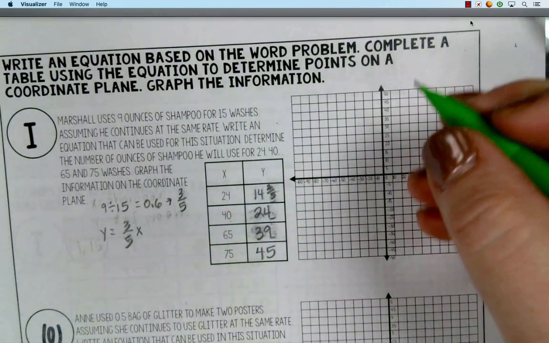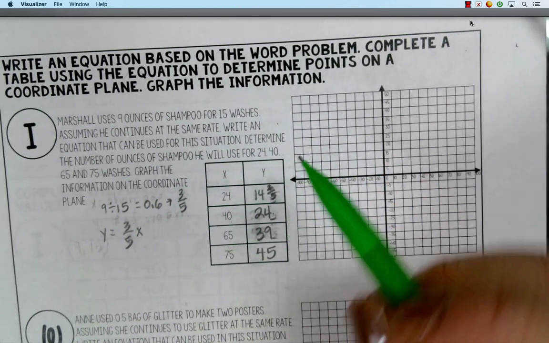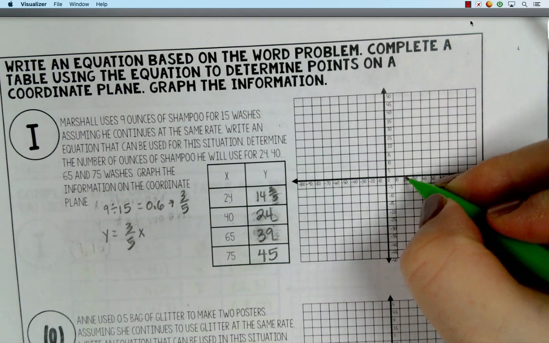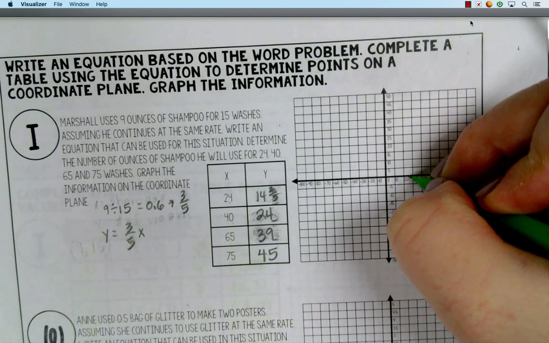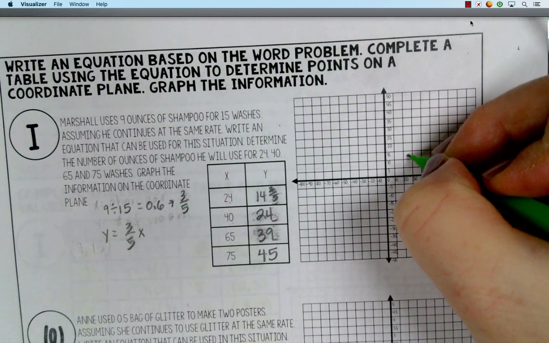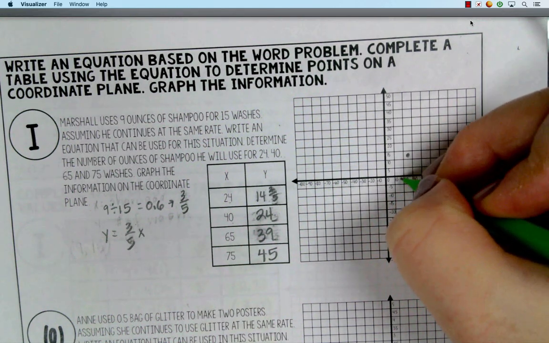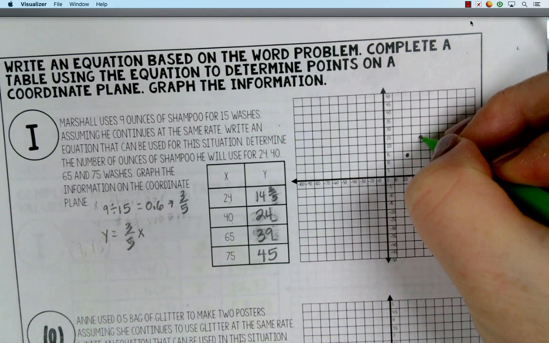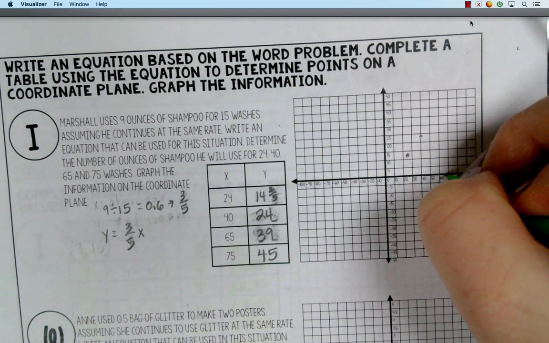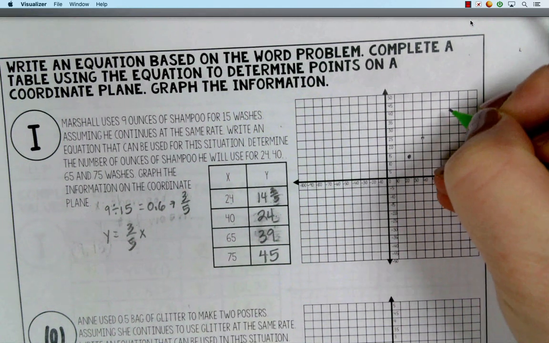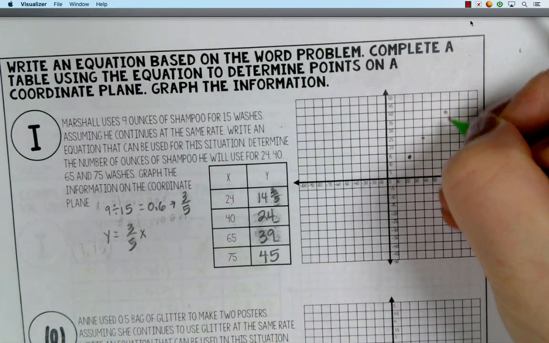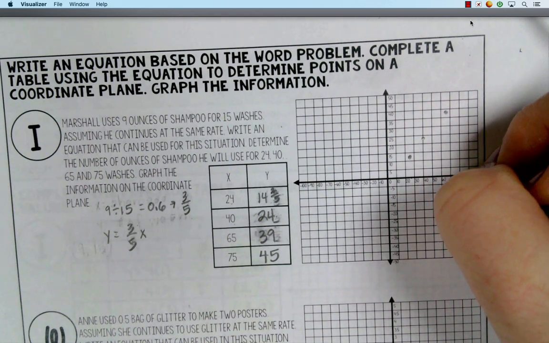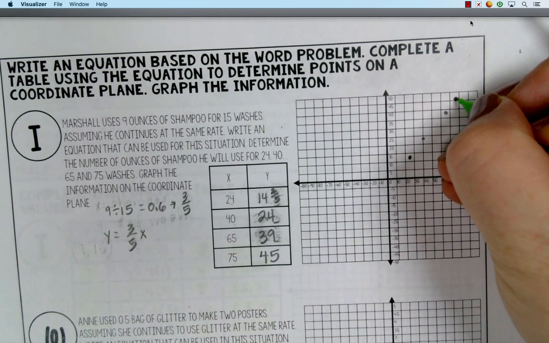Okay, so I'm going to graph. So now that I have this is my ordered pair now. 24, 14 and 2/5. 24. So as you can see, this is not perfect. I know, how rude. Over 40, up 24. Over 65, up 39. Over 75, up 45. There we go. And it's linear.